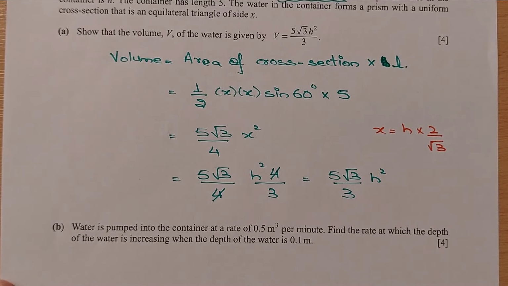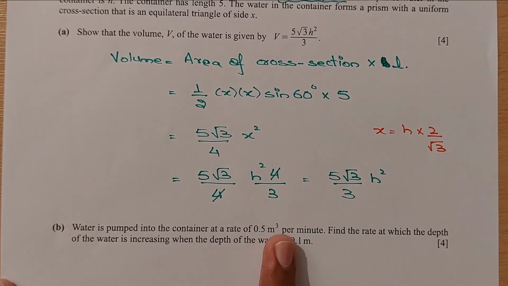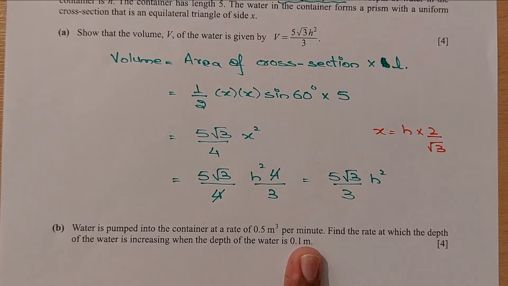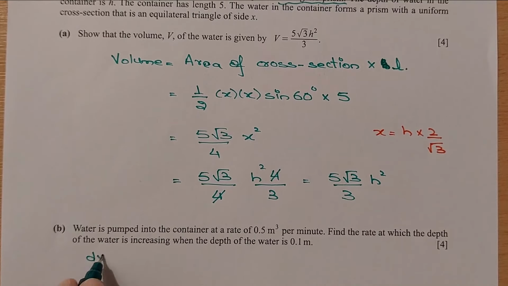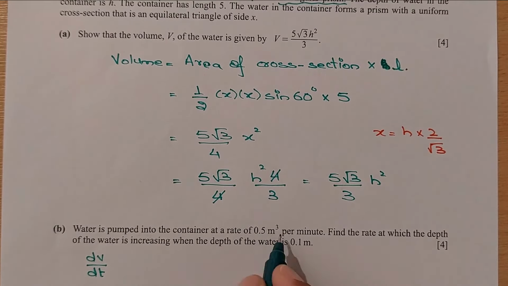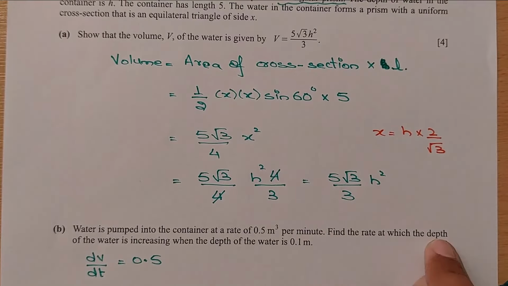Now for the B part, the water is pumped into the container at a rate of 0.5 meter cubed per minute. So this is dV over dt, the volume, right? It is filling the volume in terms of cubes per minute, in terms of time, that is 0.5. Find the rate at which the depth, what is the depth? The depth we have been given is the h value of the water, dh, is increasing when the depth of the water is 0.1. Meaning when h is 0.1, we have to solve dh over dt.